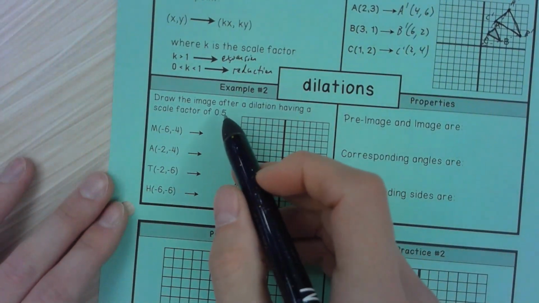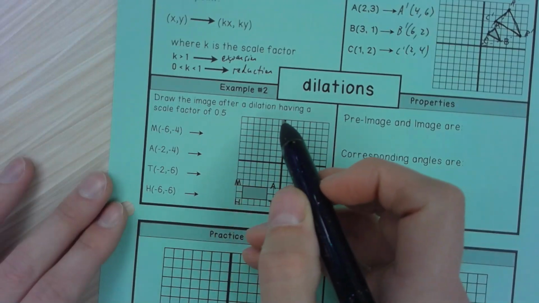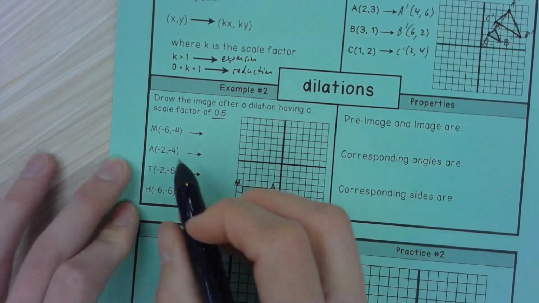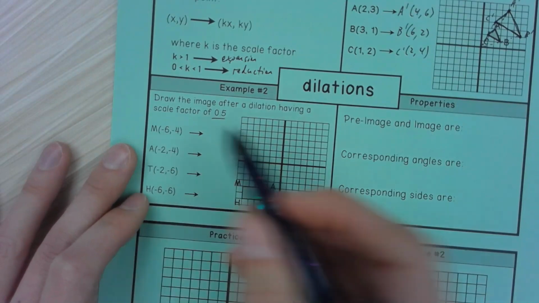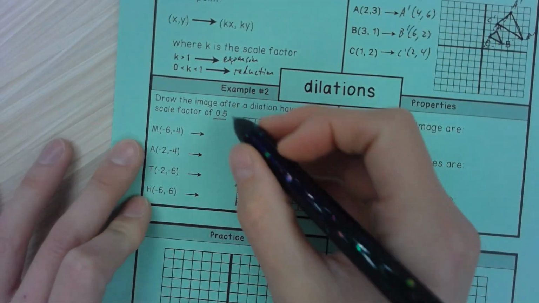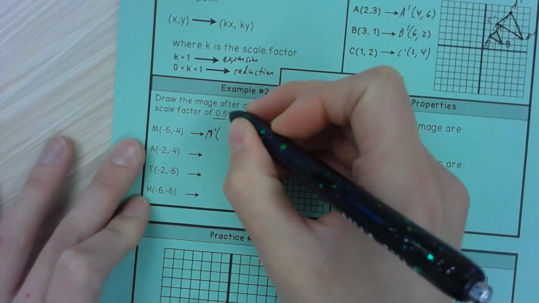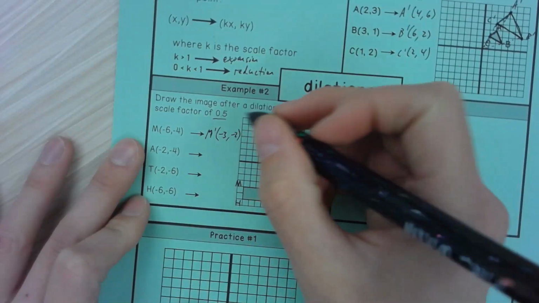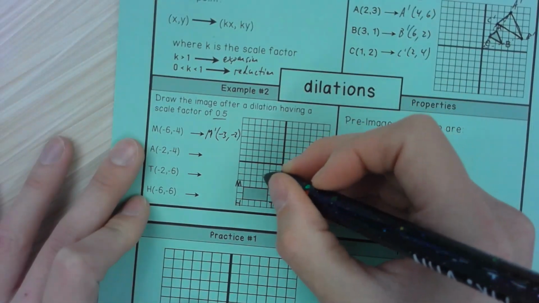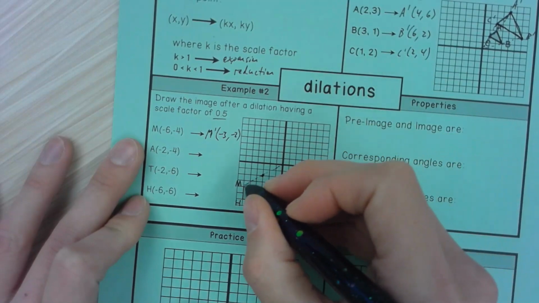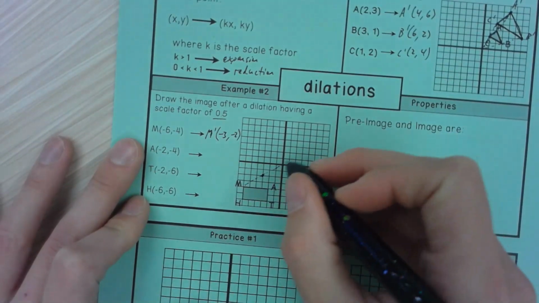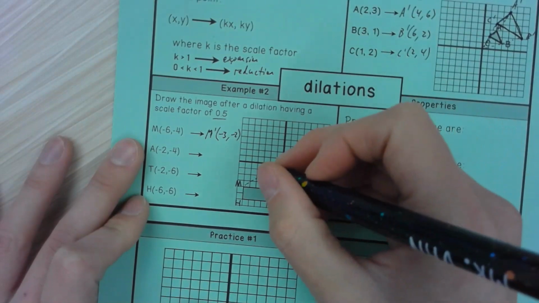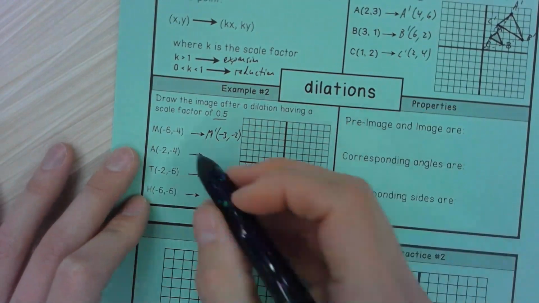So in this example, we're going to perform a dilation with a scale factor of 0.5. So this is our k value, 0.5. M at -6, -4. When we multiply by 0.5, we're going to be at M prime. Times 0.5, that's just dividing by 2, so that's going to be -3 and -2. So M prime at -3, -2. Notice that if you draw a line through that point and through its pre-image, you run into the point of dilation there. That's our M prime. We'll do that with the rest of these.